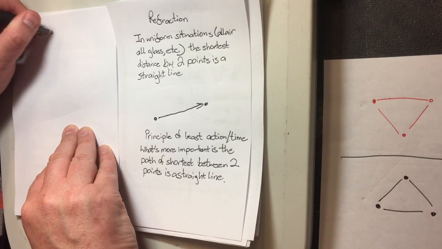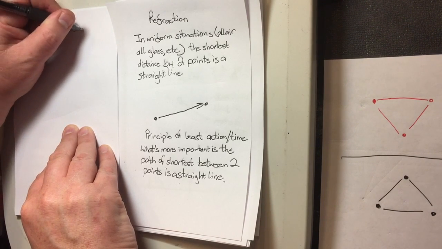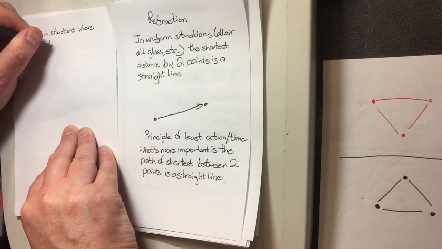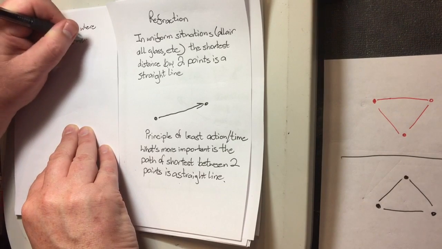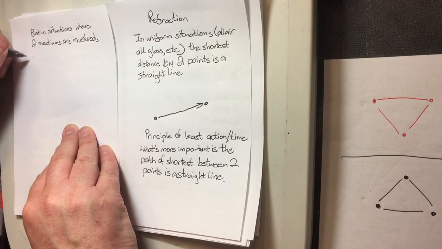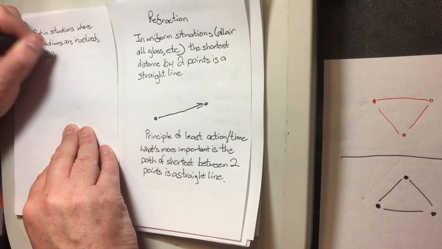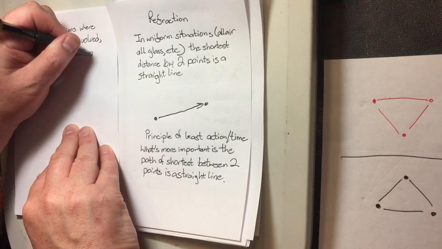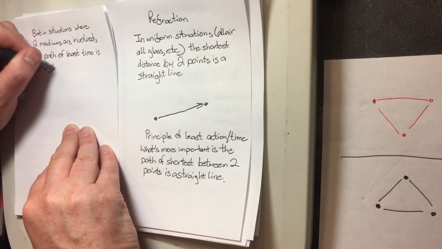But in situations where two mediums are involved, the path of least time is not a straight line.